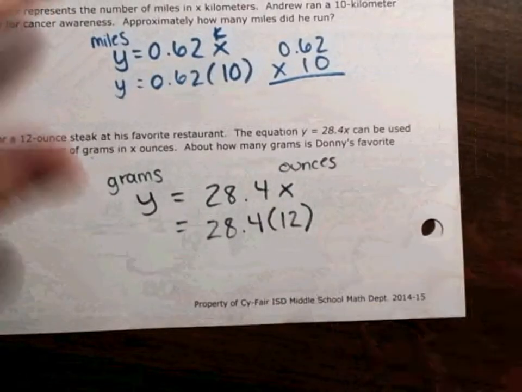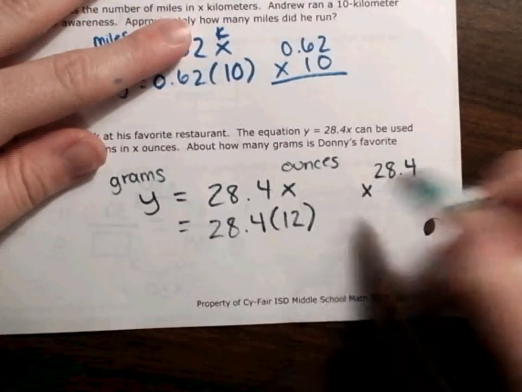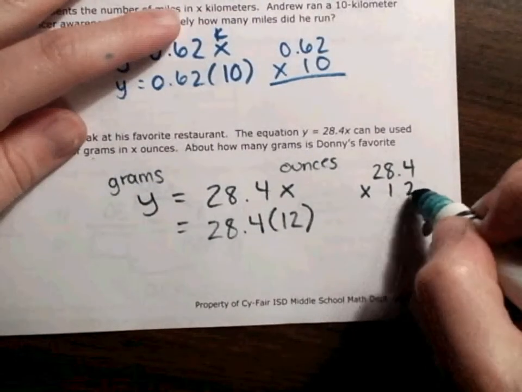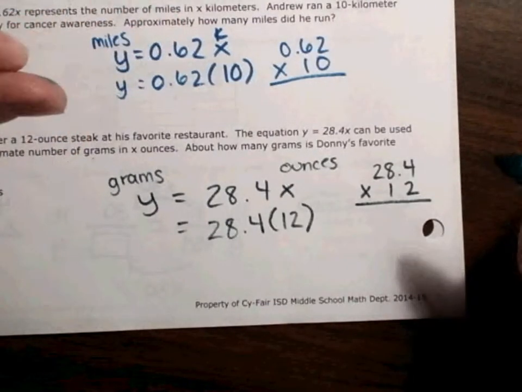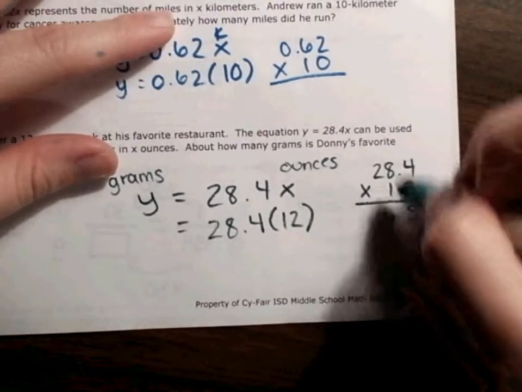Okay, so off to the side here, it's going to be 28.4 times 12, and remember I told you whenever the principal asks you to come in, you move as far as you can to the right. So I snug the number in right here. Now I'm just going to multiply, and I'm not going to care about the decimal point. I'm not. So just multiply like normal.